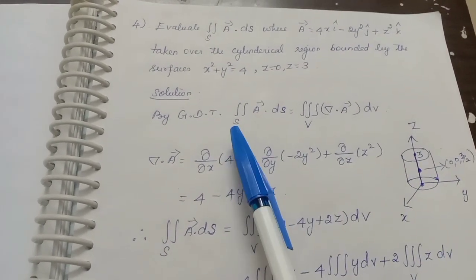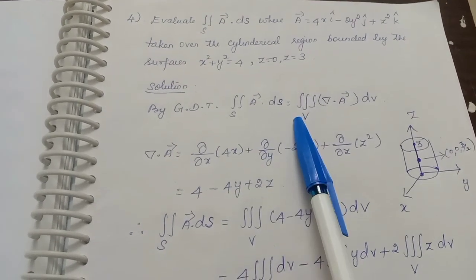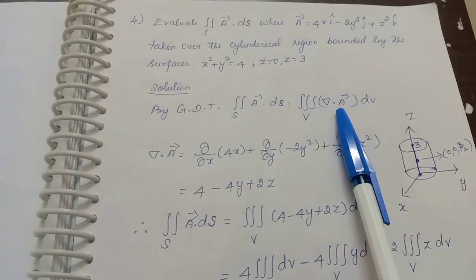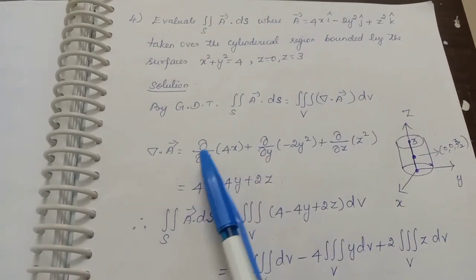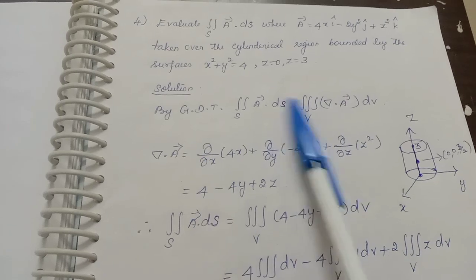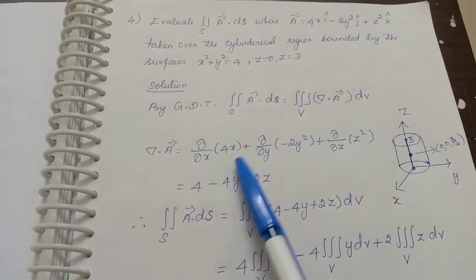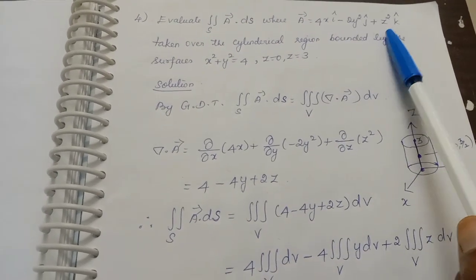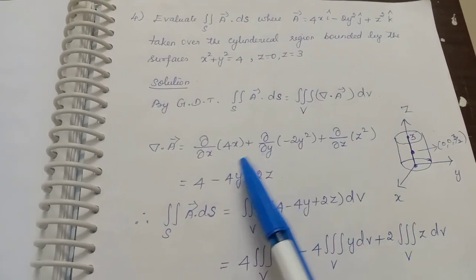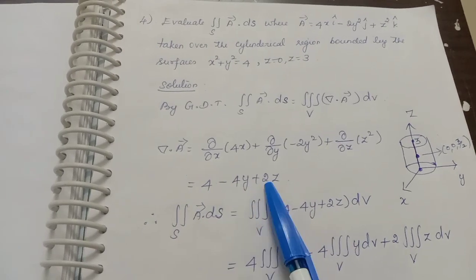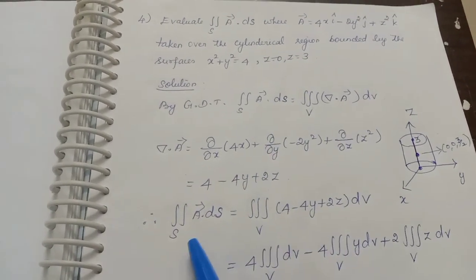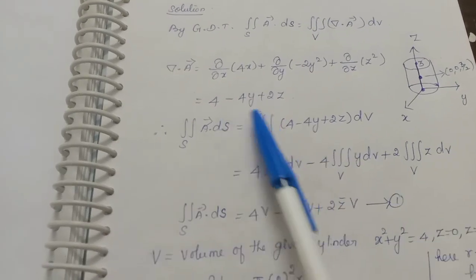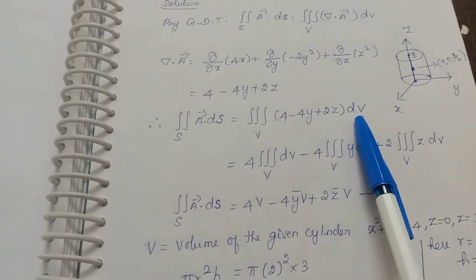By divergence theorem, double integral over S a dot ds is equal to triple integral over V del dot a into dv. So let's find the divergence. Divergence of a is equal to dou by dou x of the i component 4x plus dou by dou y of the j component minus 2y square plus dou by dou z of the k component z square. So differentiating this, we are getting this value. Let us substitute it here. So double integral over S a dot ds is equal to triple integral of 4 minus 4y plus 2z into dv.